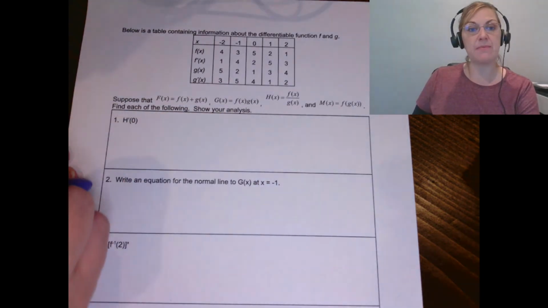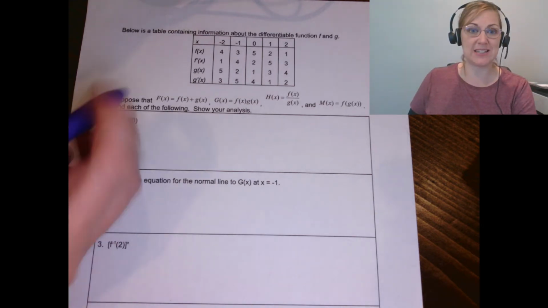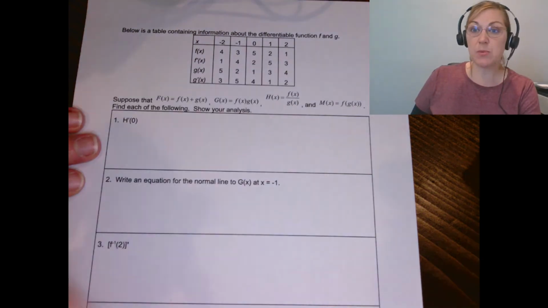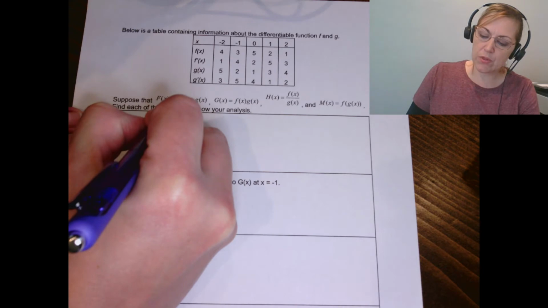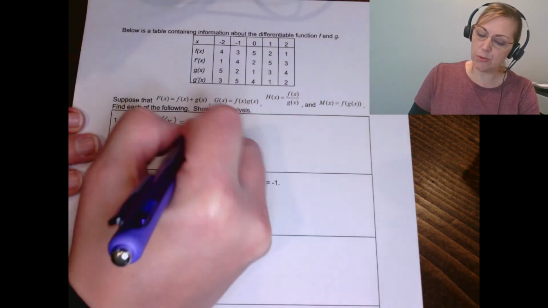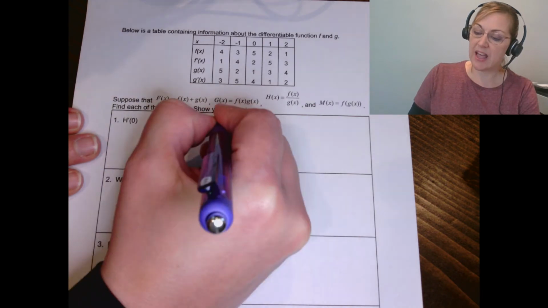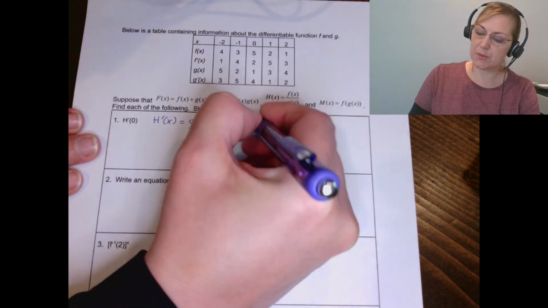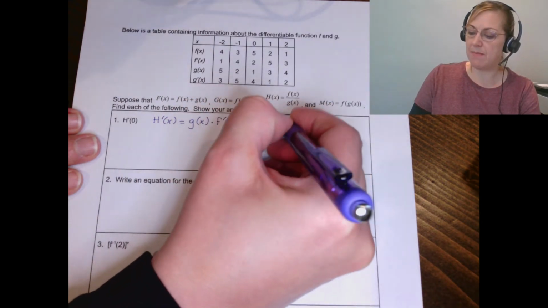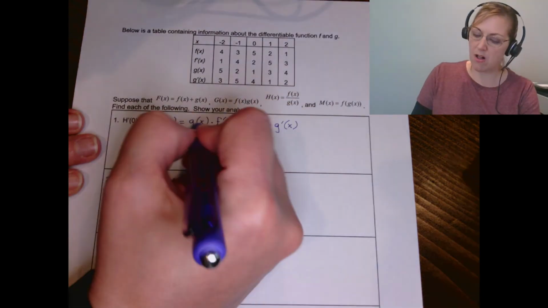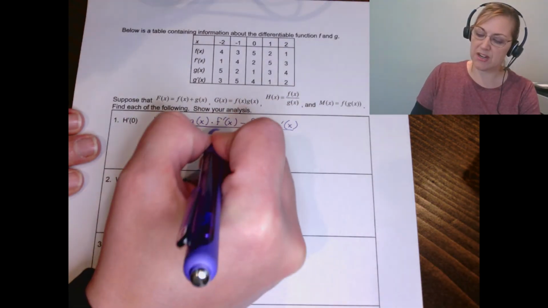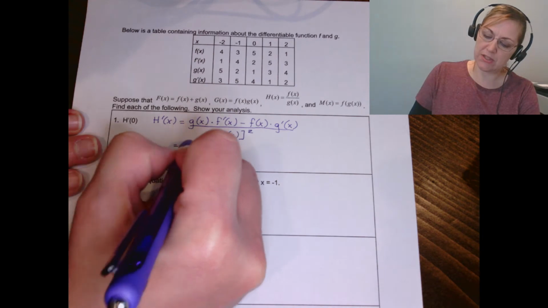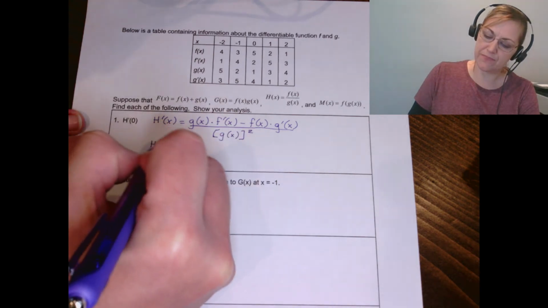So we're going to find, first of all, the derivative of h with respect to x at 0. So remember that h is f divided by g. So obviously we're going to have to use a quotient rule. So the quotient rule would be the low, which is g of x, times the derivative of the top, which would be f prime of x, minus the top, which would be f of x, times g prime, which would be the derivative of the low, all over the low squared, which would be g of x, and that would be squared. Now, we want to find these at 0, so I'm going to make the substitution of 0.